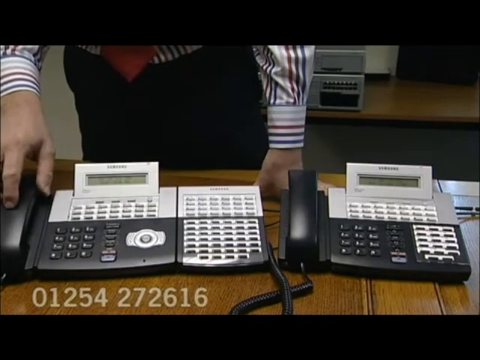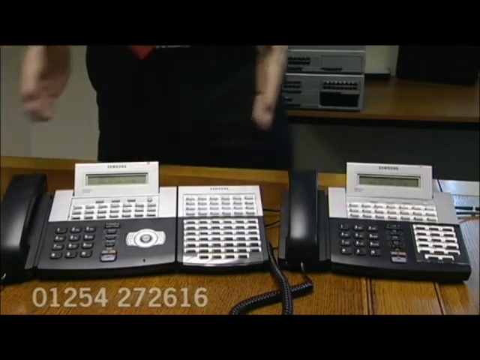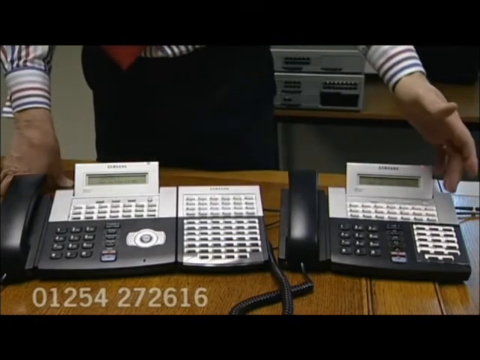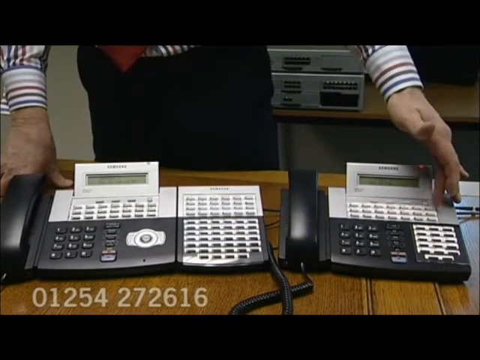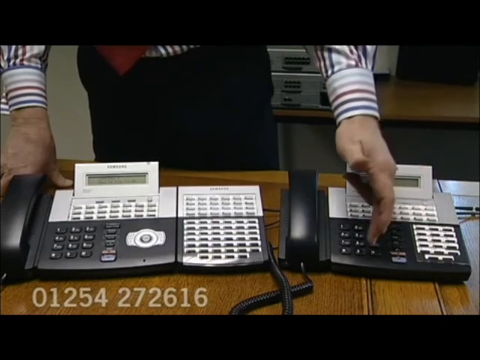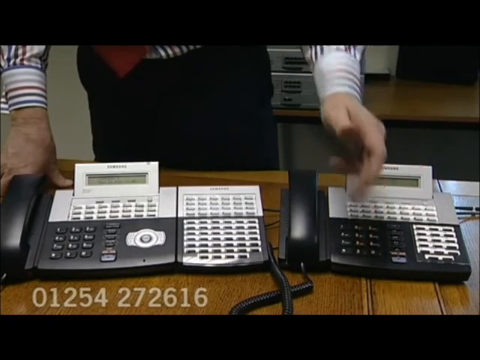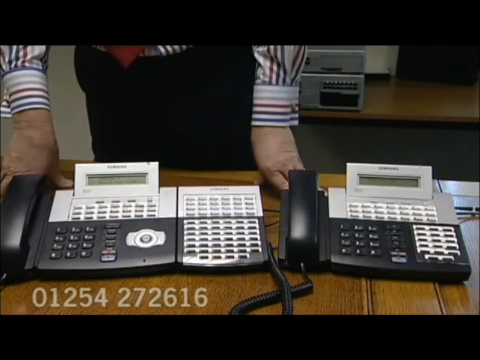To discard it. Okay, meanwhile, if we move over to the other extension, again, I can see that there's a voicemail message, I've got a flashing lamp, flashing voicemail key. So if I hit that, Enter your password. You have 1 new message and 2 saved messages.